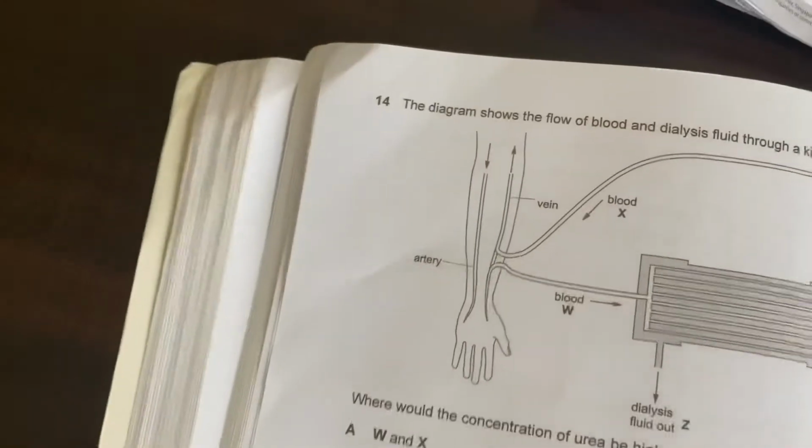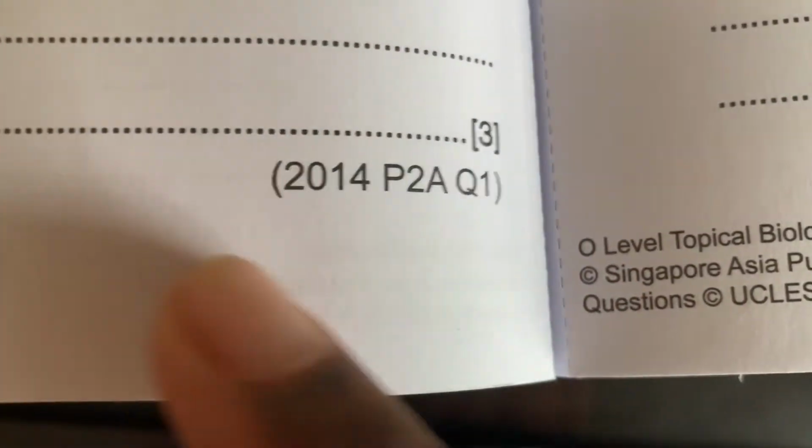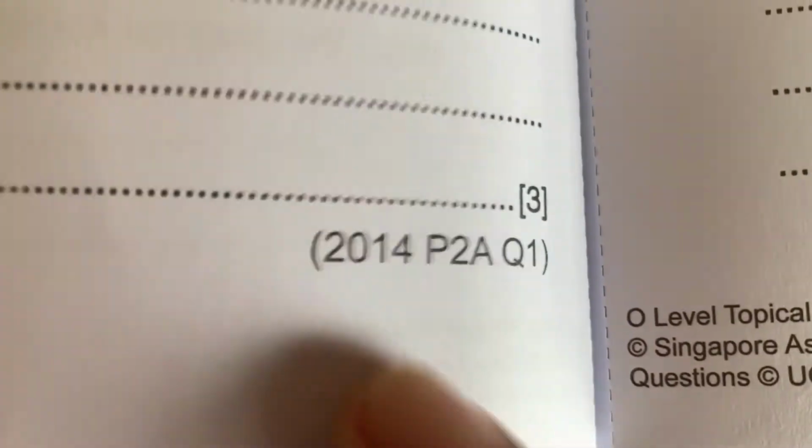And so this is the first question that I marked. You can see the same question repeated over here, question 4a. In your TYS, down here you have the question number and the year the paper was taken.